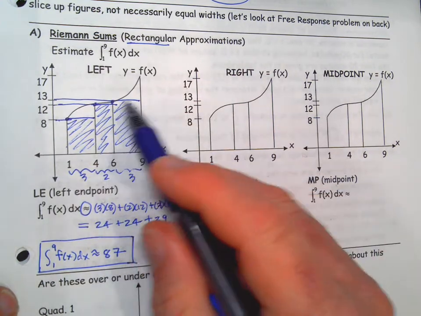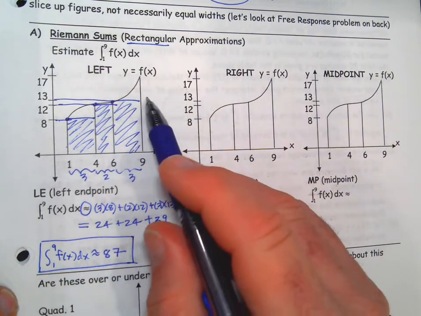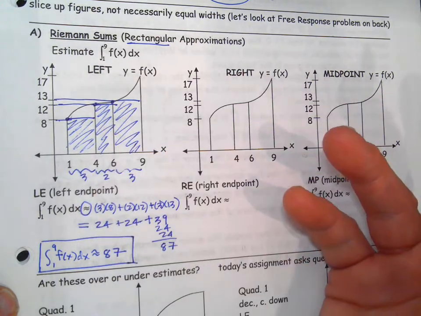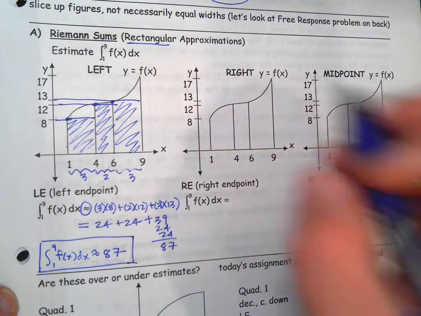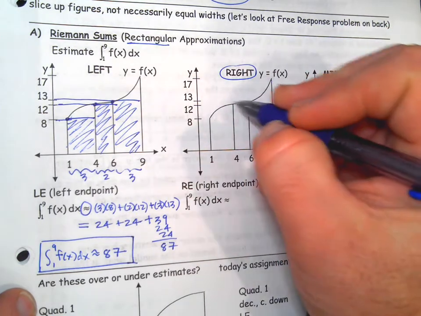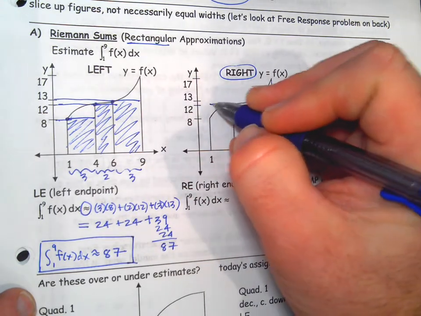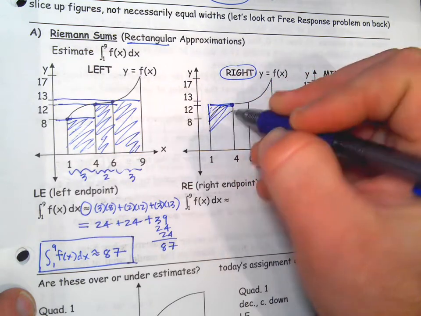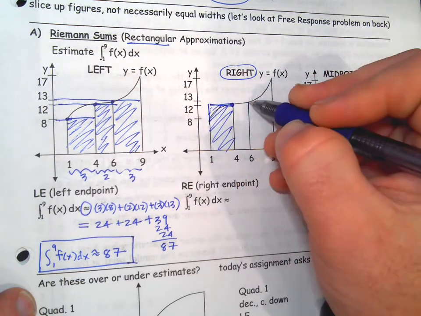Now, if you look at this graph, is this an over or under approximation? This is an under approximation. It's for sure less than the real area because each of these slices is below the curve, right? We'll get into that later. Okay, next one is a right end approximation. That means we're using the right side to create each rectangle, which means the left side of this first one never even gets used.